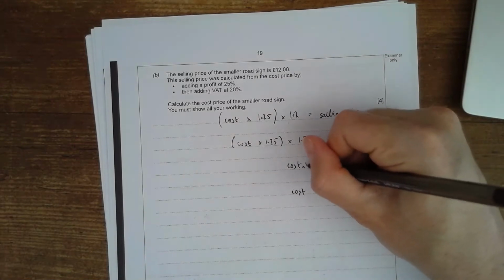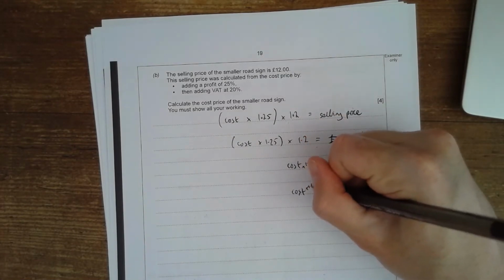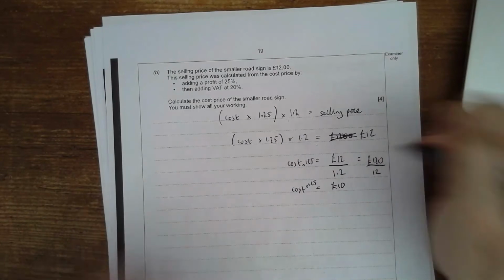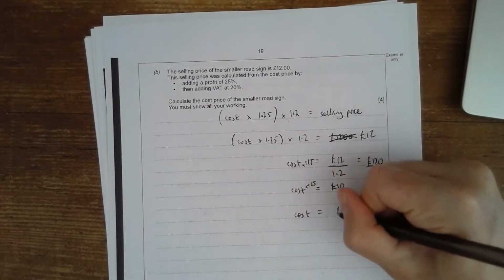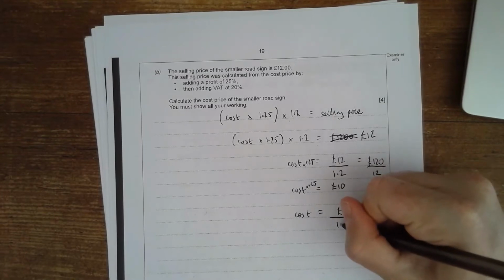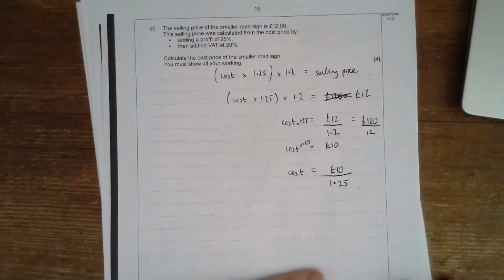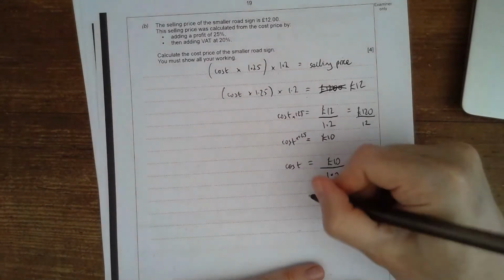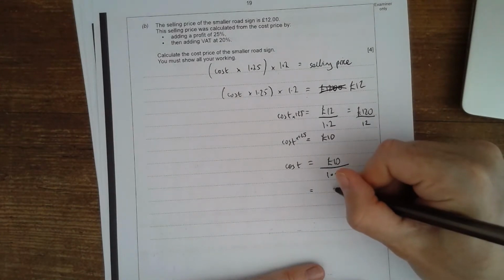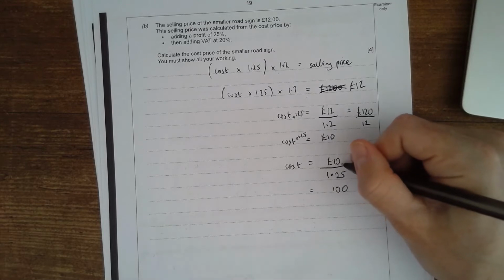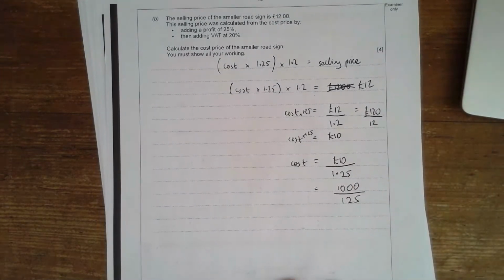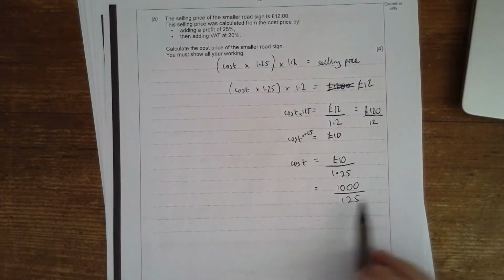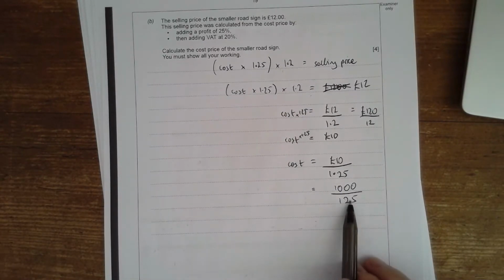But I've missed the times by 1.25 on both of those there, which I shouldn't have. I've just divided by 1.2 so far. And now I need to do the cost. To find the cost, I need to do £10 divided by 1.25. Now again, not easy to do. I'm going to use equivalent fractions here. So I'm going to times it by 100 to get rid of the decimal completely. 1.25 there becomes 125. So it's 1,000 divided by 125.